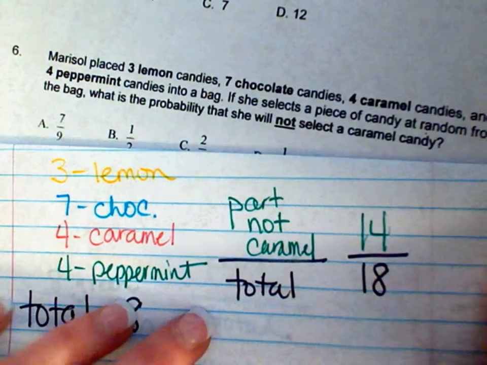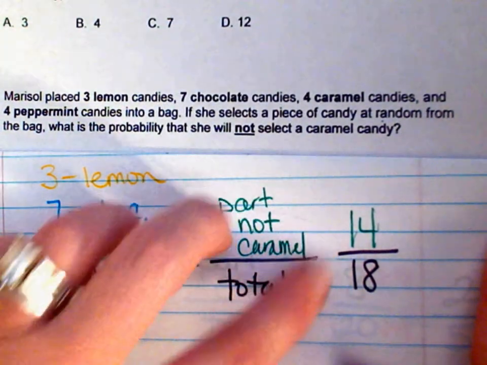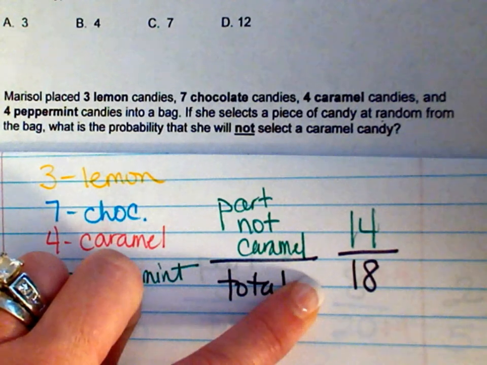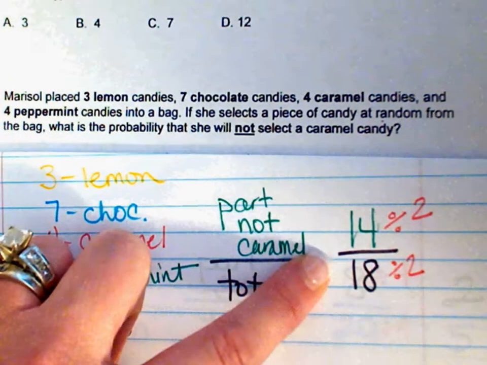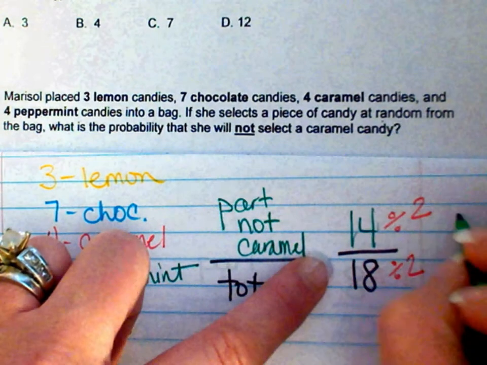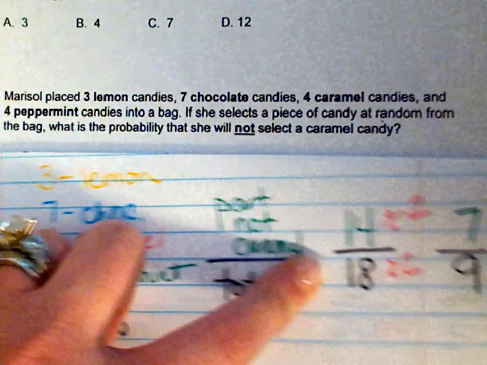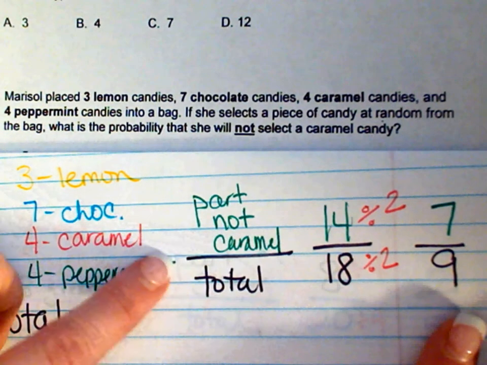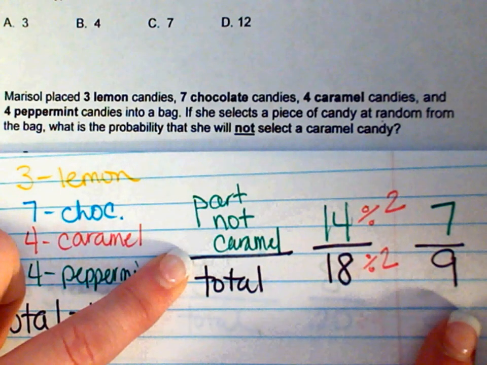I'm going to look for, can I reduce? Well, each of these numbers share a 2. 14 divided by 2 is 7. 18 divided by 2 is 9. So I have a 7/9 chance of pulling out a part not caramel, or a candy that's not caramel.